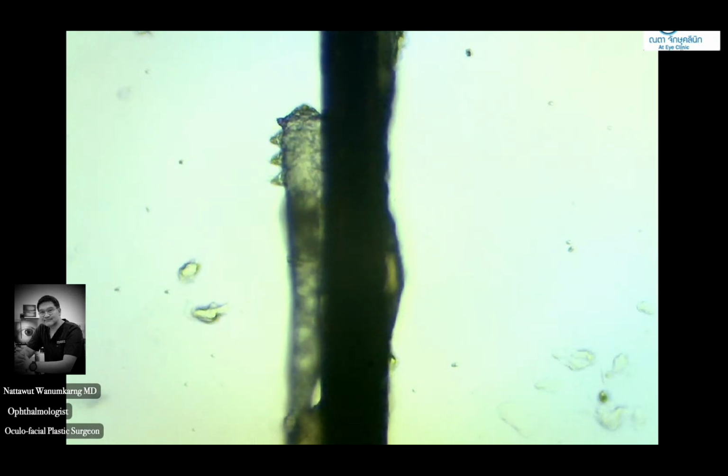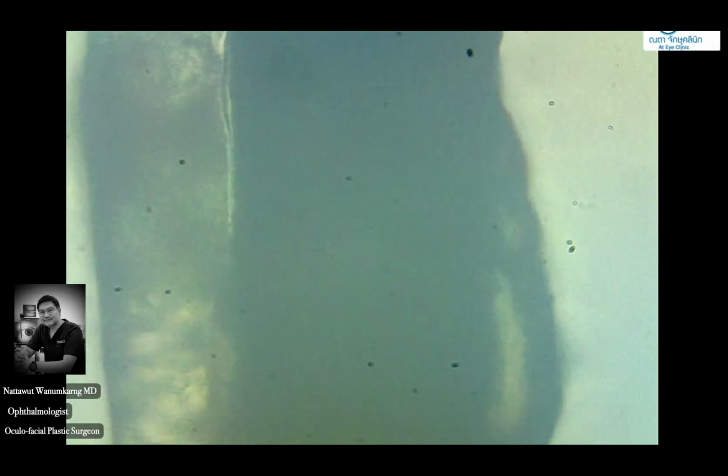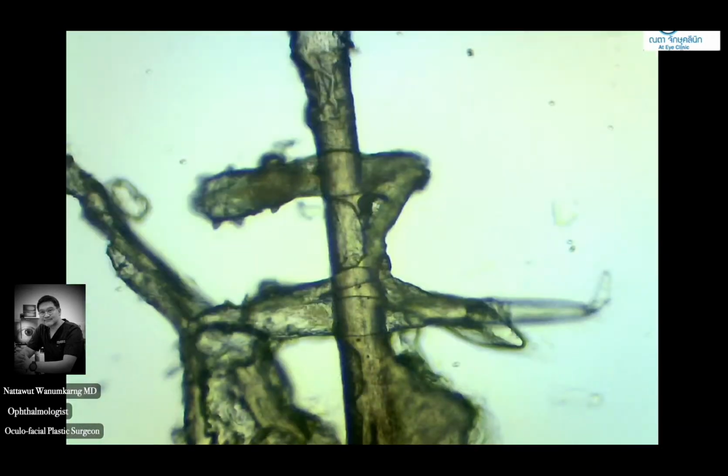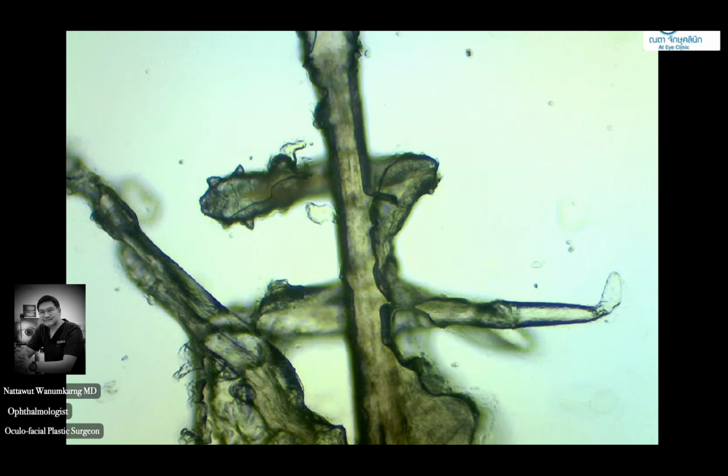If you zoom in on the body of the Demodex, this is about 4,400 times magnification to see the body of the Demodex. Let me show you. This one is not that clear. We come back to this one. Okay, this one is more clear to see.